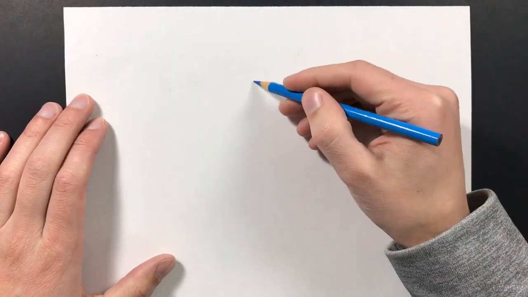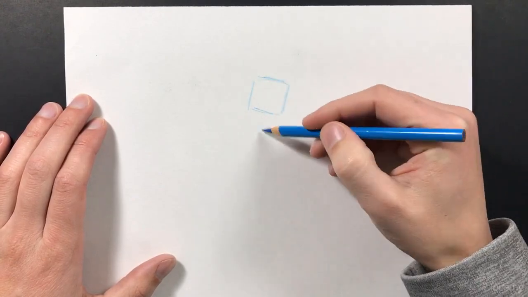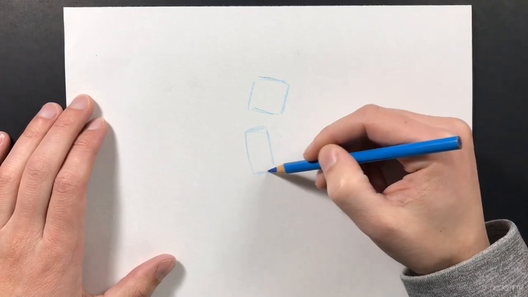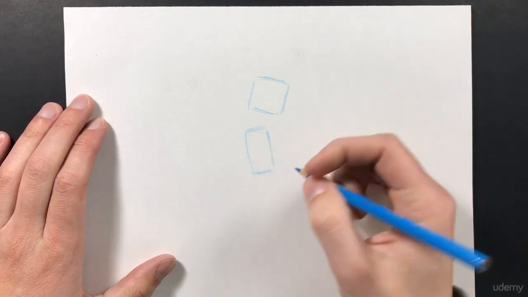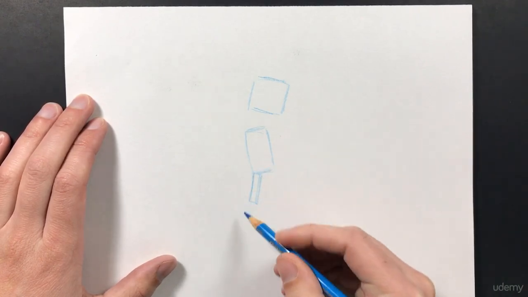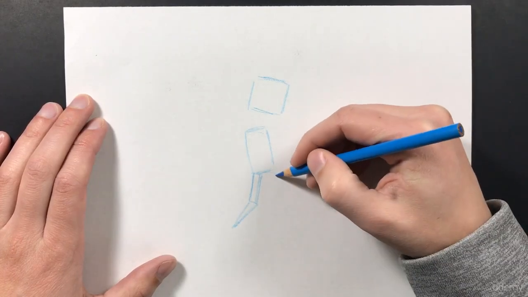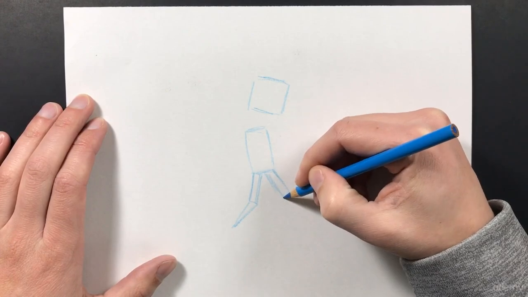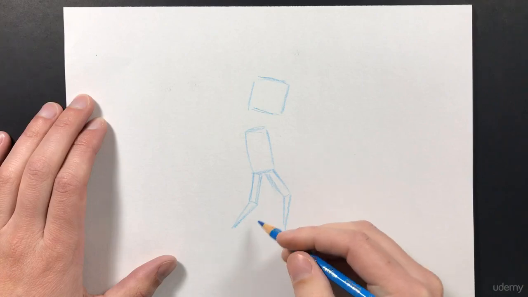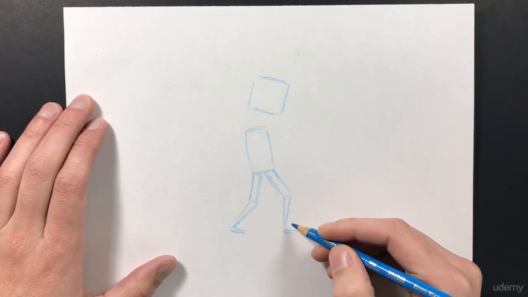So I'm going to start off by making a square for my character's head, like so, and then I want to make a rectangle for his body, or her body. I'm not sure whether it's going to be a he or a she yet. And then I want to create the legs for my character, so I want to first off create one rectangle like so, and then I'll make a triangle coming off like so for the calf, and then I'll do the other leg, so I'll do one rectangle like so, and then another triangle like so, and then I'm going to add in some sort of feet, so maybe some sort of a small rectangle.